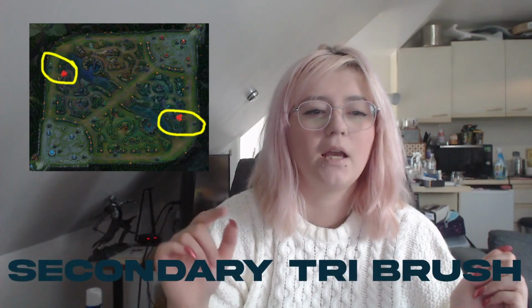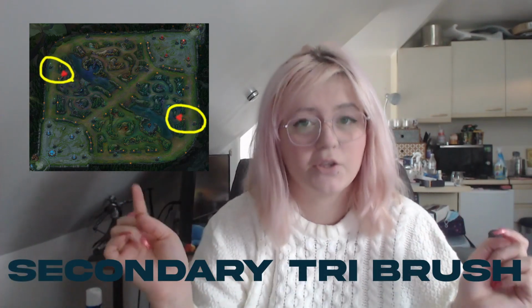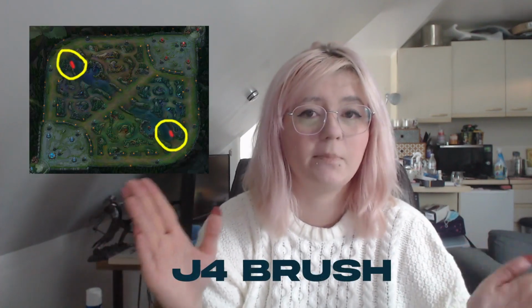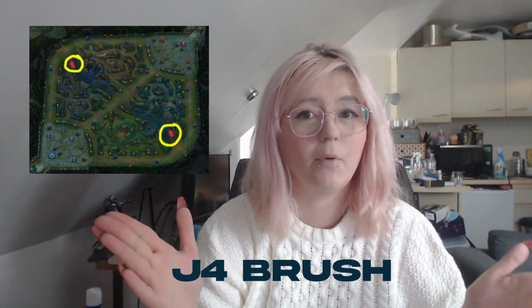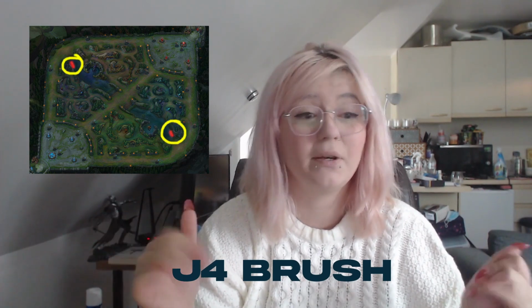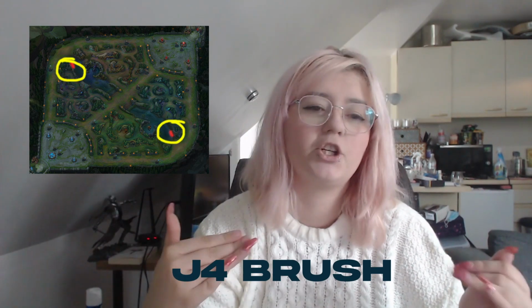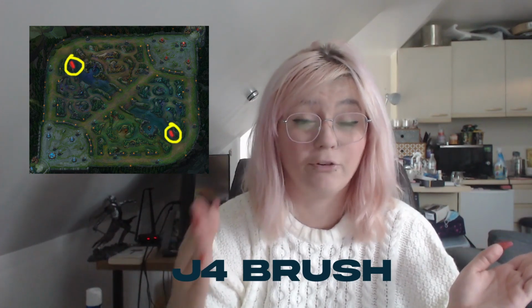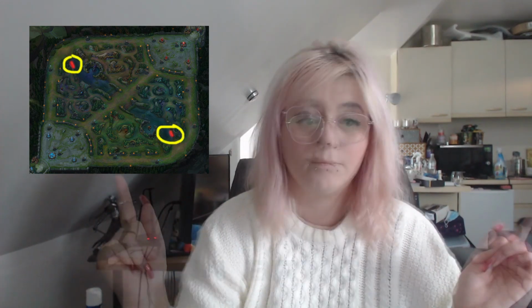Secondary tri-brush. These are situated on the other side of the tower. It's a prime location for a tower dive, so be careful. And the J4 brush, named after Jarvan. I don't know why it's named after Jarvan, I didn't look that far into it. So like the tri-brush and the lane brush, it's a super important area to ward. You'll often find more than one champion there.